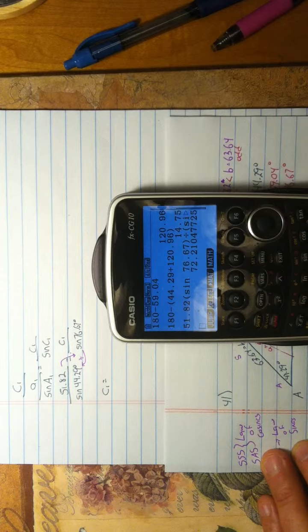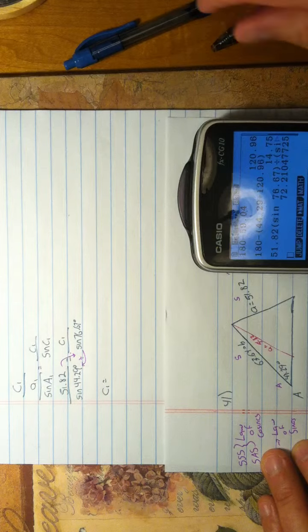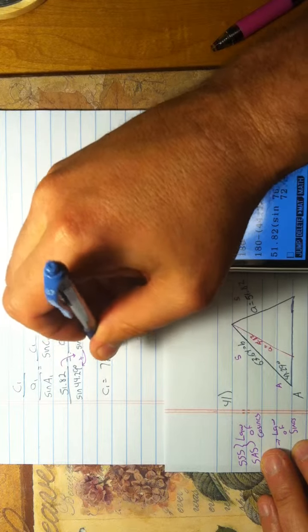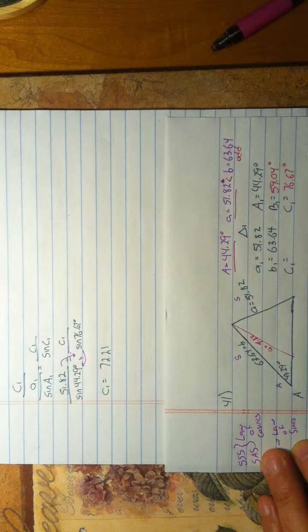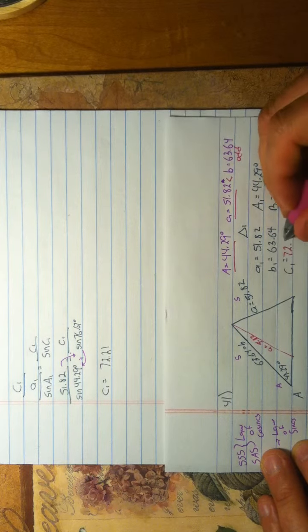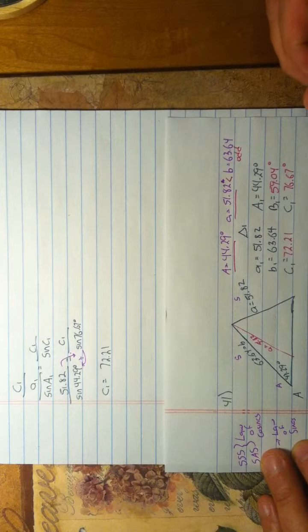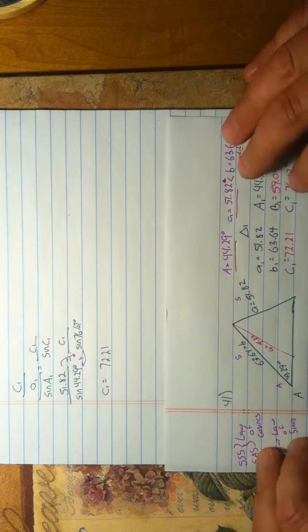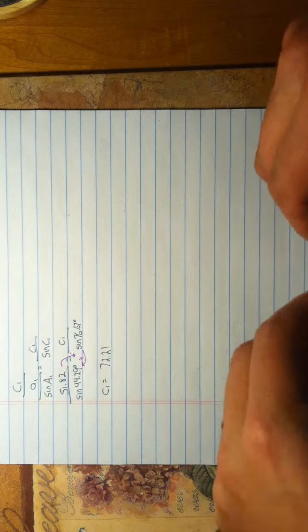And I get 72.21. So that's my side C1 is 72.21. So I have that side C1, and I can put that in here. I've calculated it. It's 72.21. All right, so now I've found side C1. Now I want to go about finding side C2 for my triangle 2.